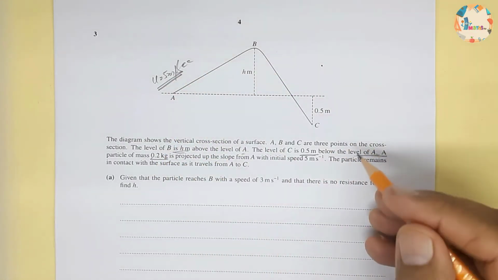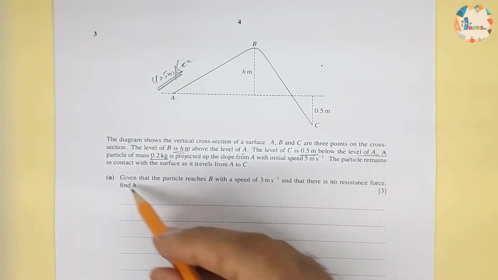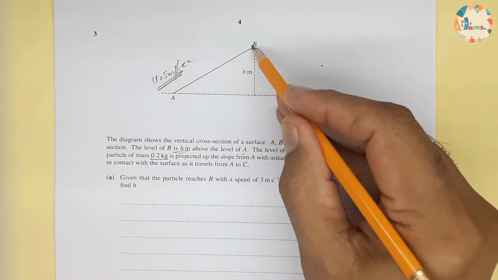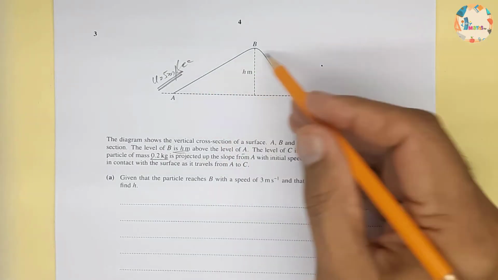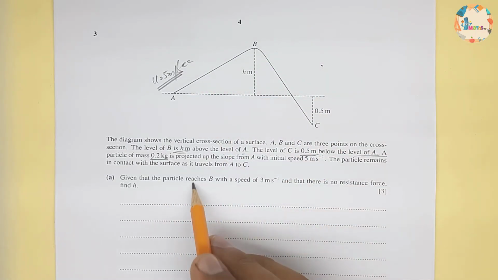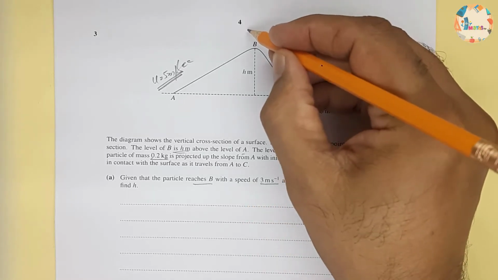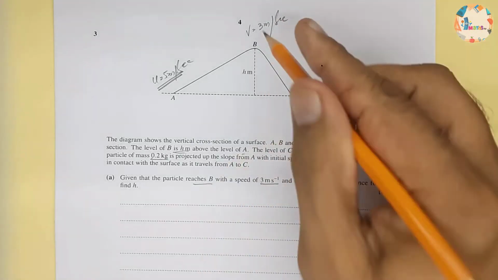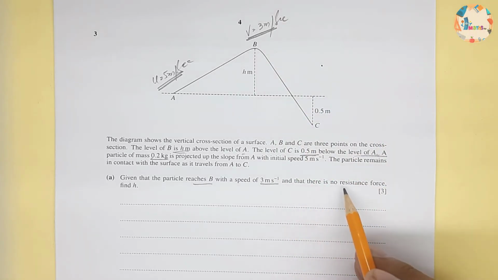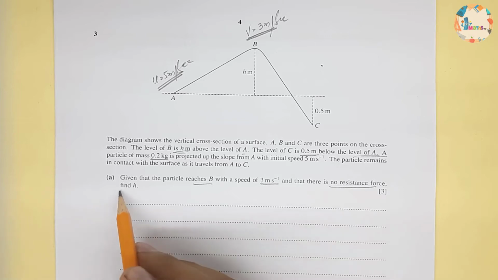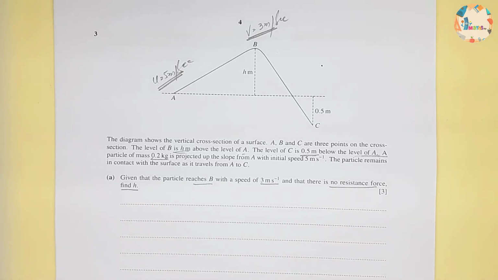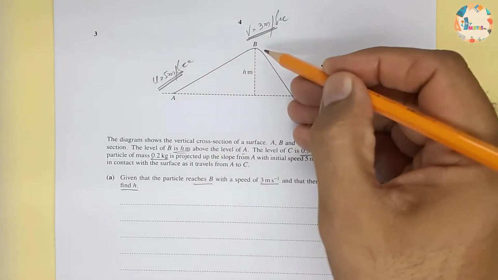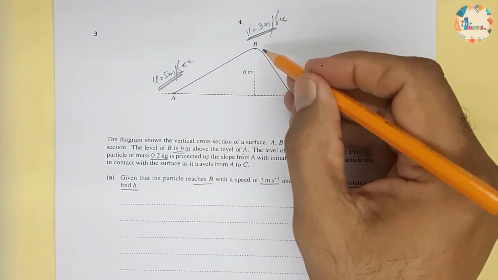From point A it is starting, and the particle remains in contact with the surface as it travels from A to C. It is traveling from A to B, then B to C. So it remains in contact with this surface. Given that the particle reaches B with a speed of 3 meters per second, so the velocity over here is 3 meters per second, and that there is no resistance force. Find the value of h. Basically what we can do, we can calculate from A to B. This is the first part, which we will be discussing in part A.